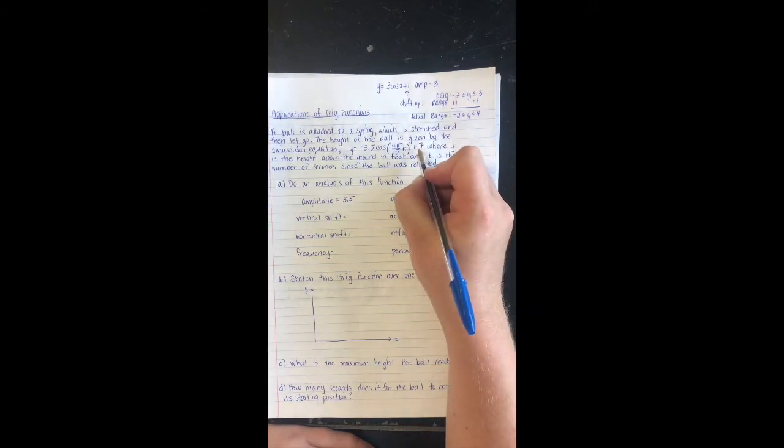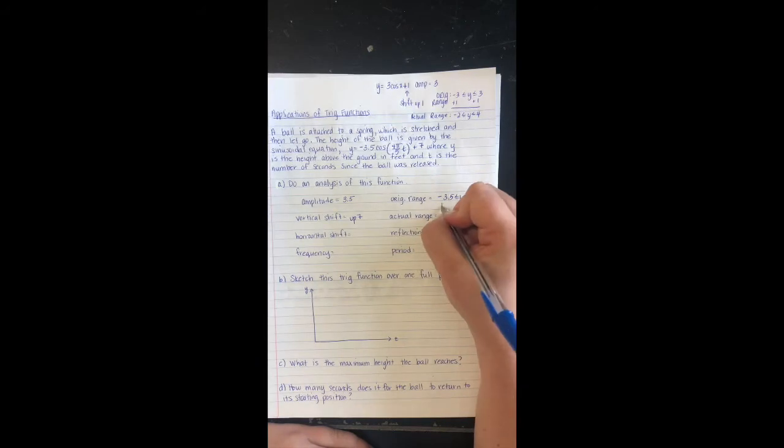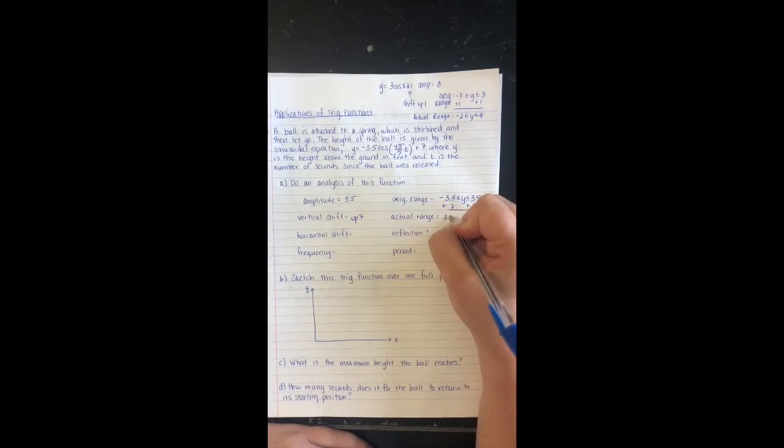There's a vertical shift. It says plus 7 at the end. That means I'm going to go up 7. So to get my actual range, I'm going to add 7 to each side of that. And this becomes 3.5 is less than or equal to y is less than or equal to 10.5. So that means that when the ball is pulled on the spring and I let go, it's going to bounce all the way between 3.5 feet and 10.5 feet. And it's going to keep repeating over and over.